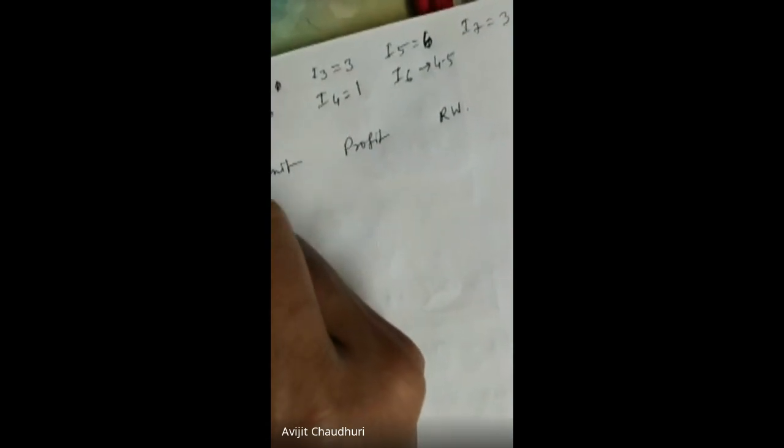I5, 1 unit. Profit is 6. Then remaining weight is 15 minus 1, that is 14. Sorry, perfect, 14.